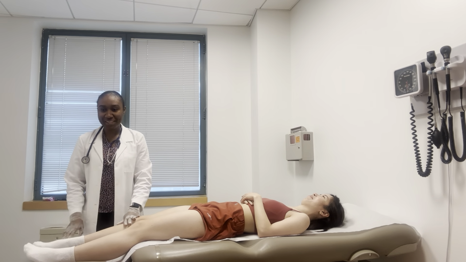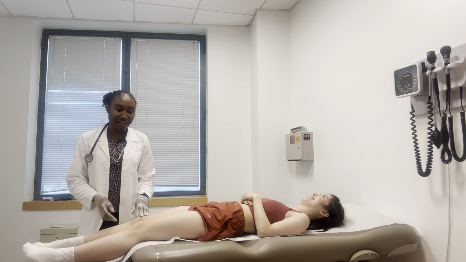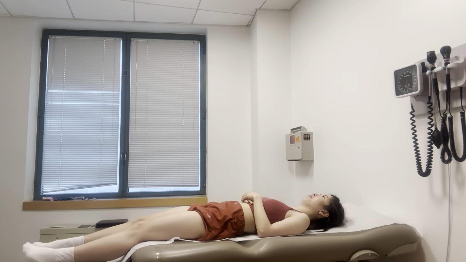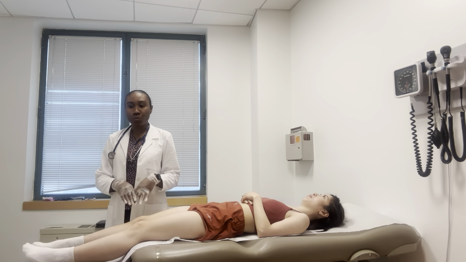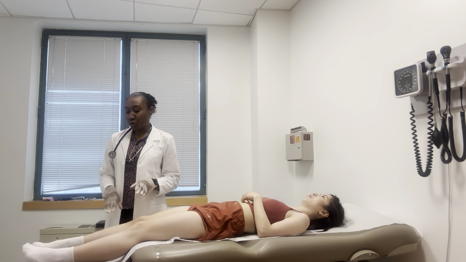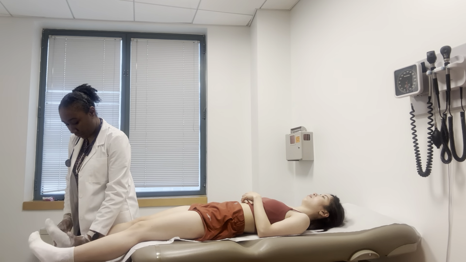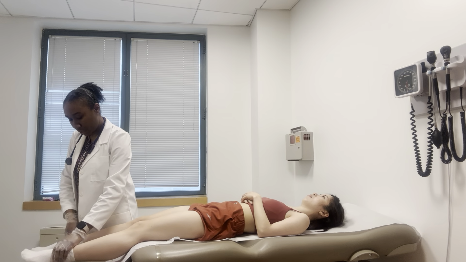All right, great. Patient was able to do full range of motion to the knees, flexion, extension, and there was no pain or tenderness while doing range of motion. Now we're going to do range of motion to the ankles. Okay, so bend up, bend down. Okay, and no pain or tenderness, right?